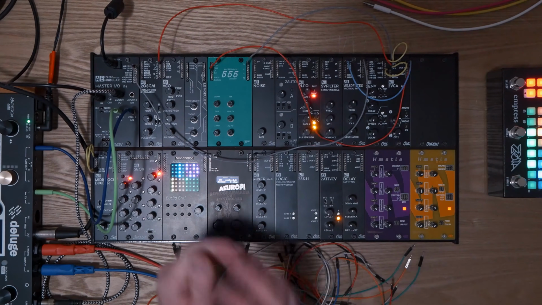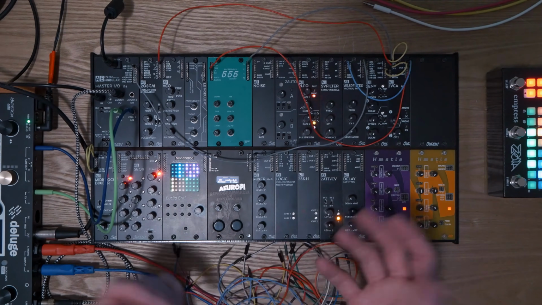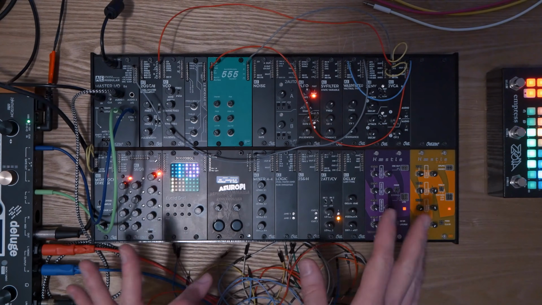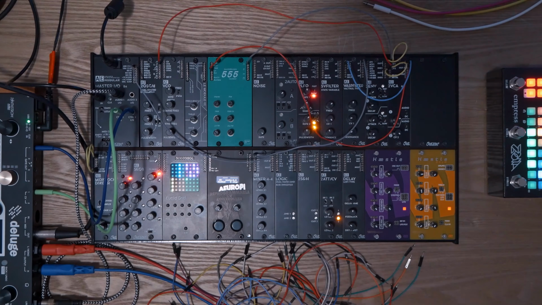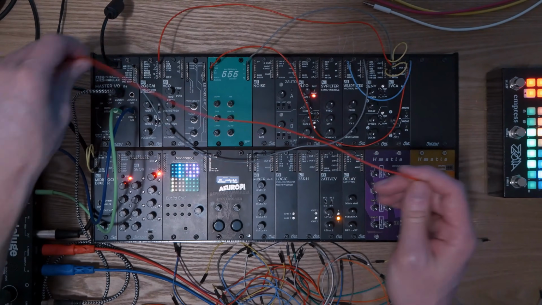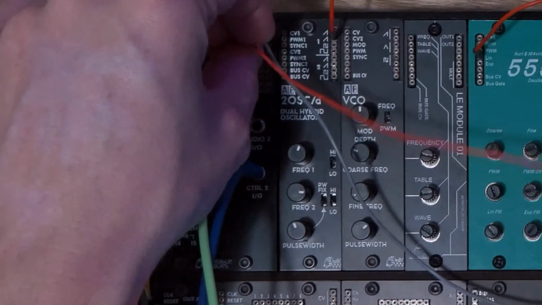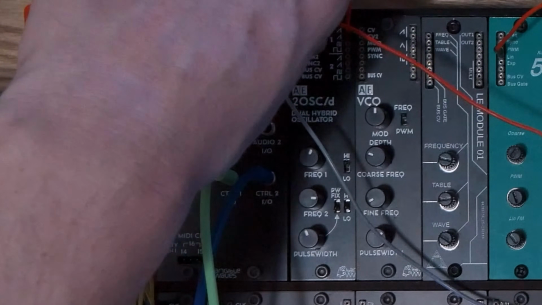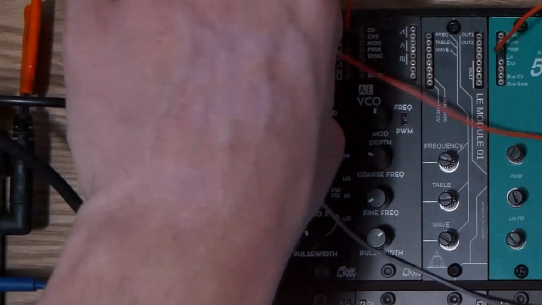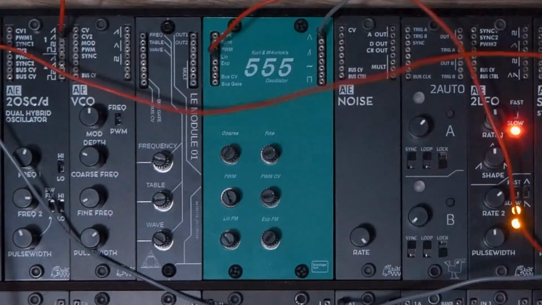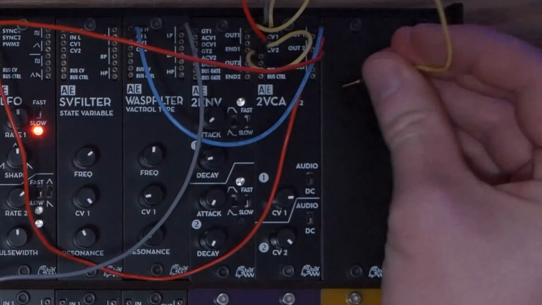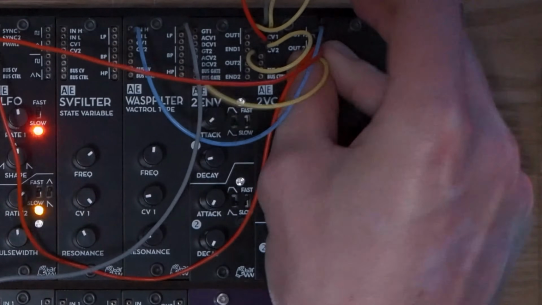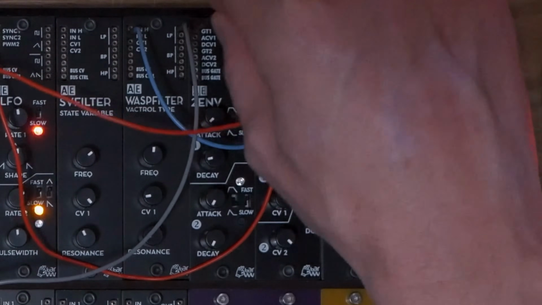So obviously I want to be able to trigger this sound using something. I could use a sequencer, but I'm just going to keep things nice and easy, and maybe I'll use the CV track on the Deluge over here. To set this up, I'm going to take the gate output of my Deluge and plug it into the mult on this VCA, and then we can go from the mult to both of the envelopes.